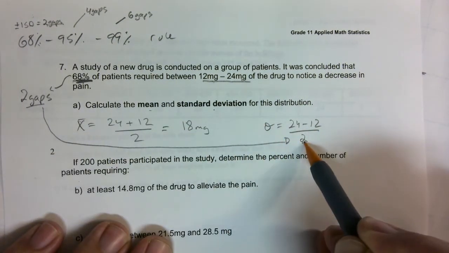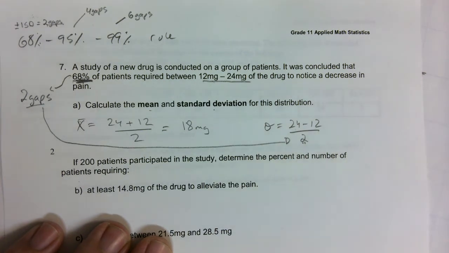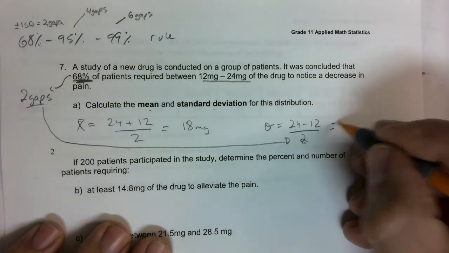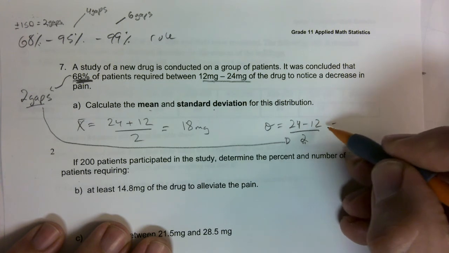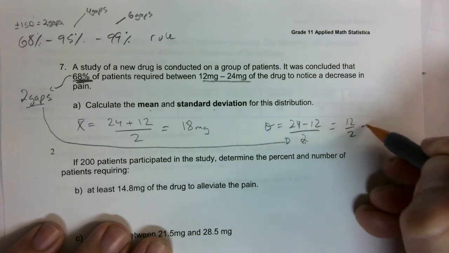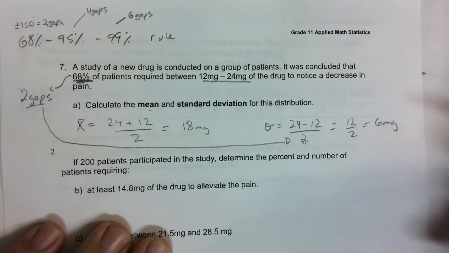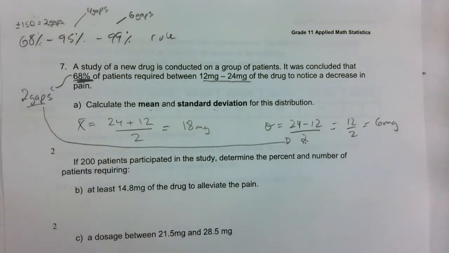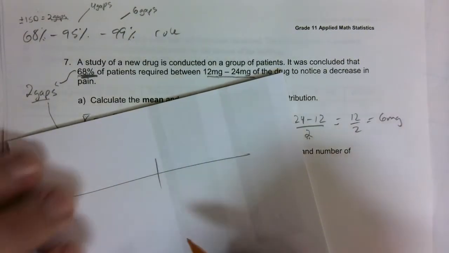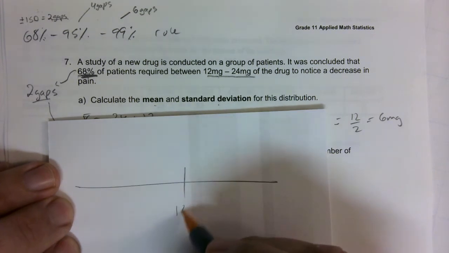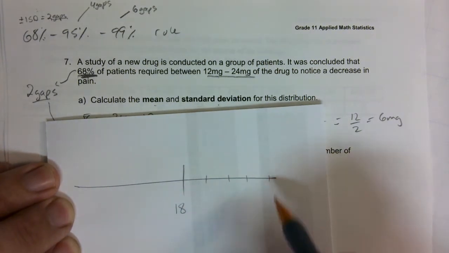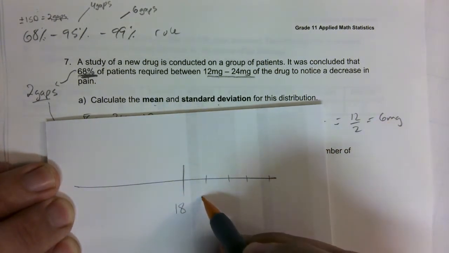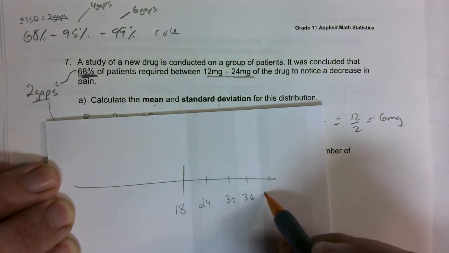This could be 2, 4, 6, 8, right? So this would be 24 minus 12, that is 12 divided by 2, that's 6 milligrams. Okay, so now you could actually graph your normal curve, and you've determined that 18 is the mean, and then you go up by 6. So this would be 24, this would be 30, 36, 42.